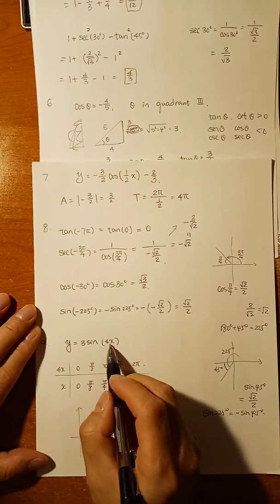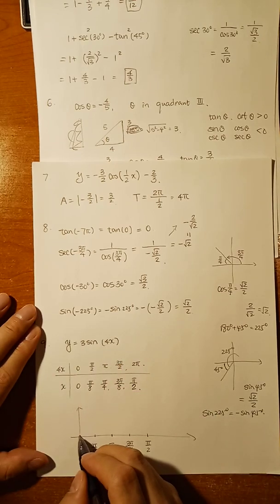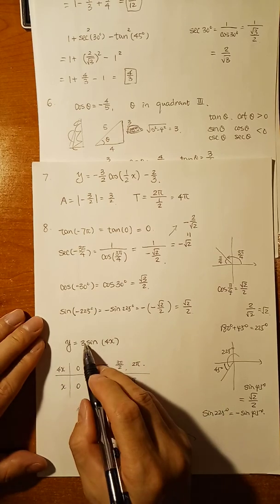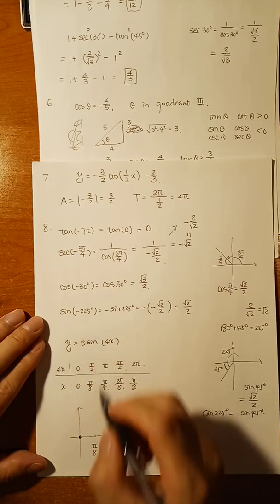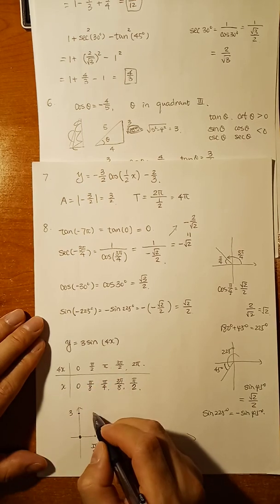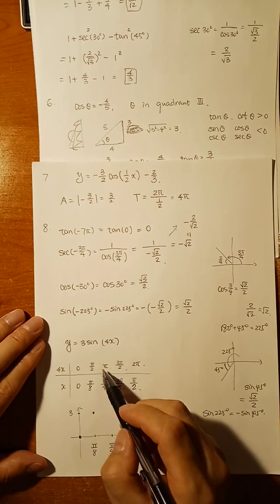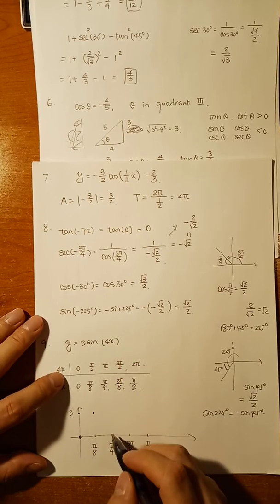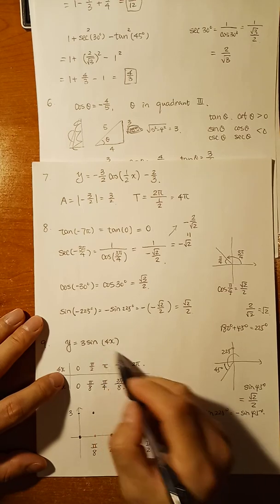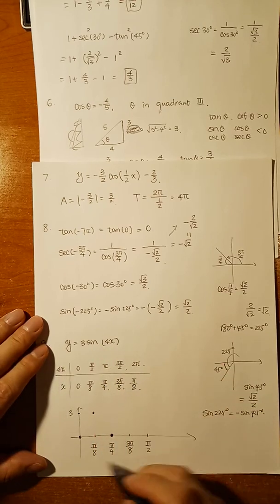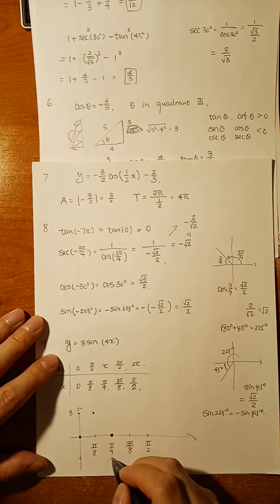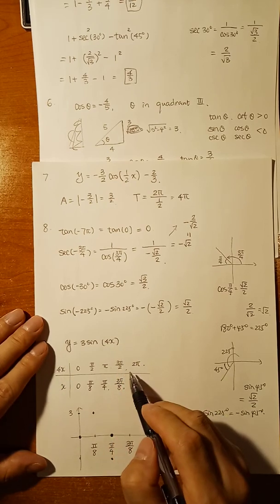So when 4x is 0, sine 0 is 0, times 3 is still 0. When 4x is pi over 2, sine pi over 2 is 1, times 3 is 3. So y is going to be 3. And then 4x is pi, sine pi is 0, times 3 is still 0. When 4x is 3 pi over 2, sine 3 pi over 2 is negative 1, so times 3 it becomes negative 3.